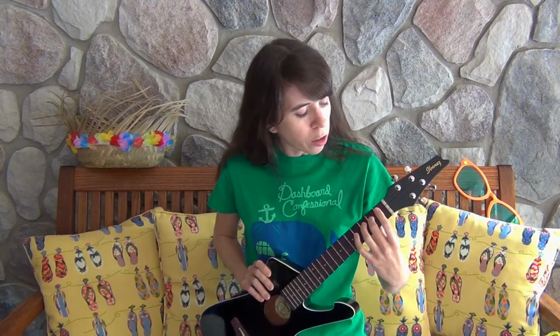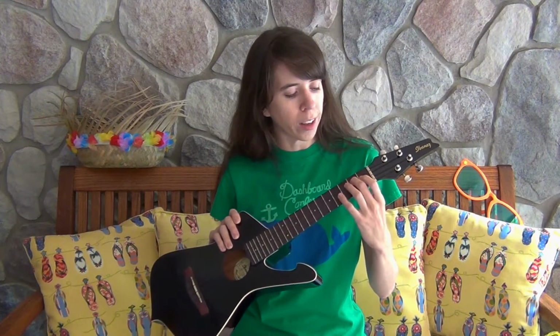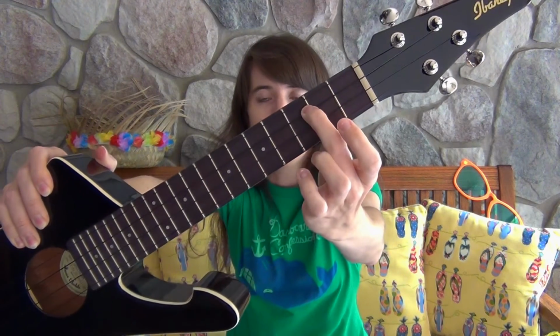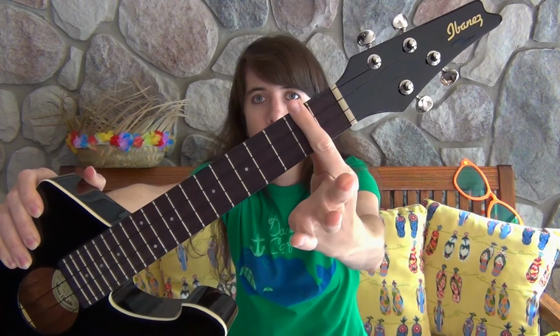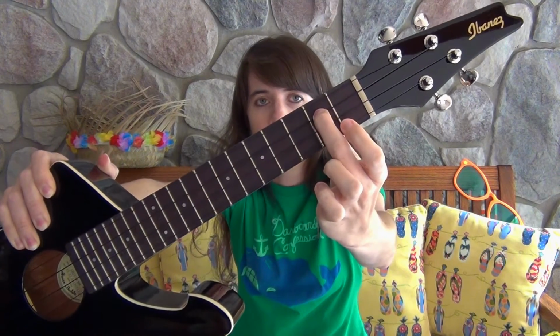So your second finger, your middle finger, you're going to place this on the third string. So the same string you just played, and you're going to put it behind the second fret. So here we are.